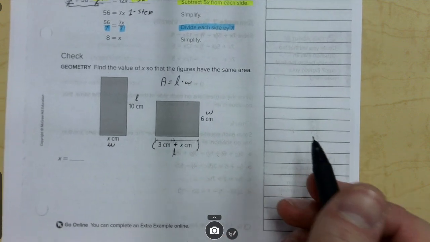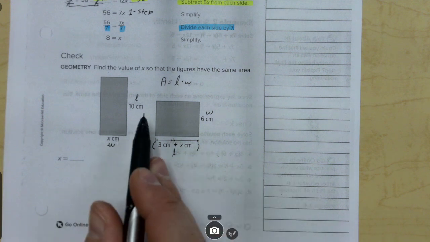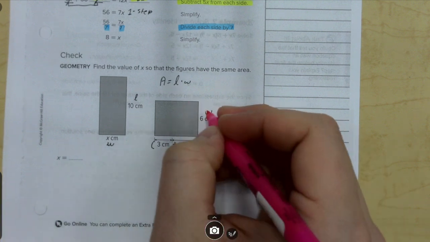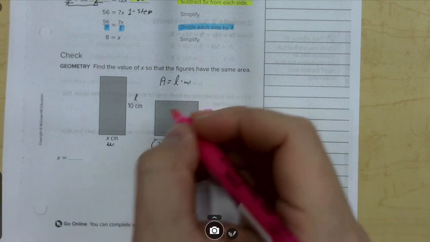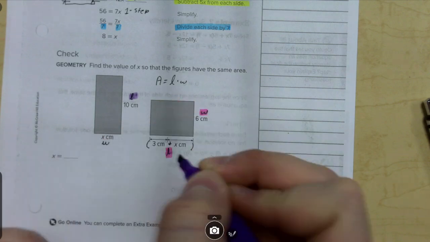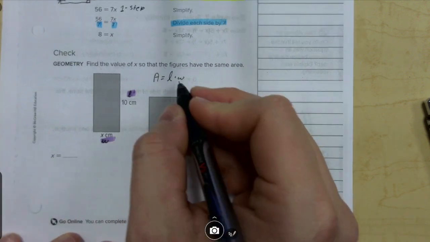All right, so now we've assembled our values. We have a length and width for the short one, and we have a length and width for our tall one. Set the two formulas equal to each other.